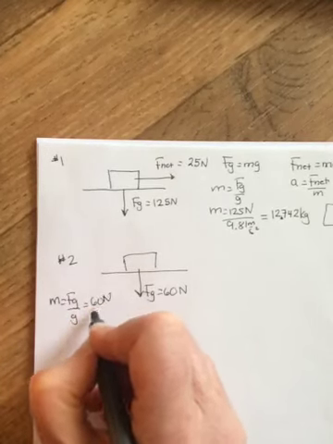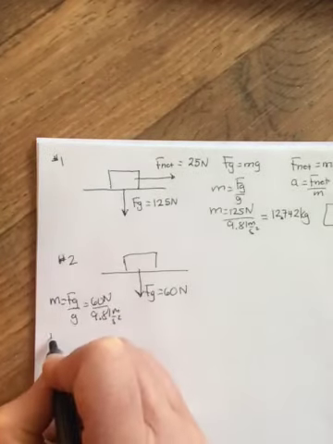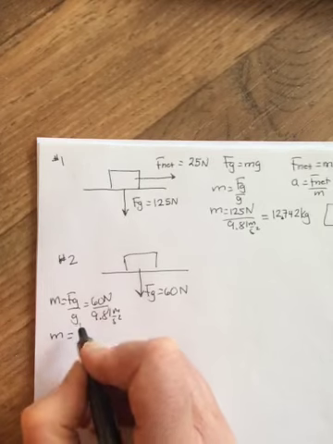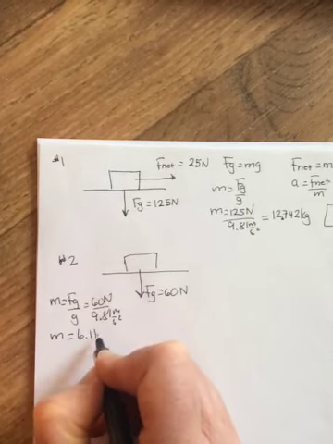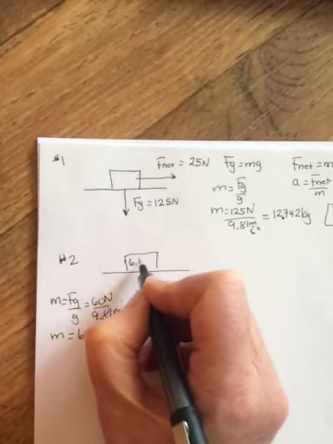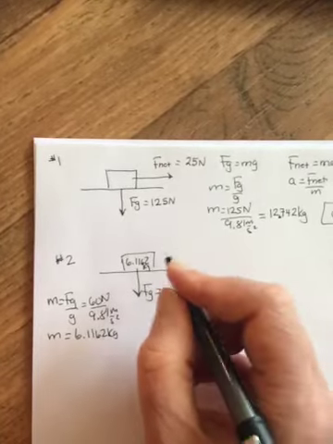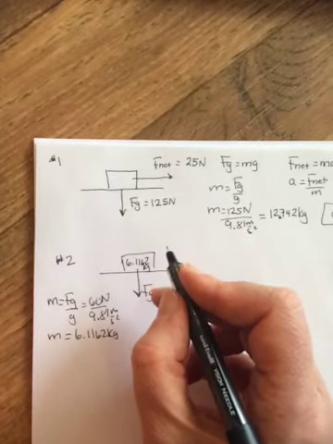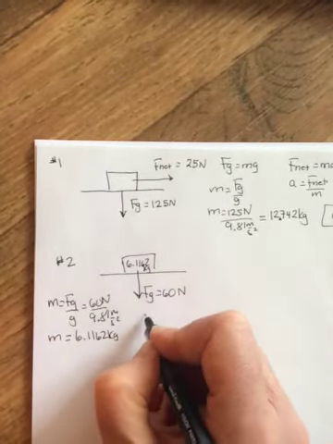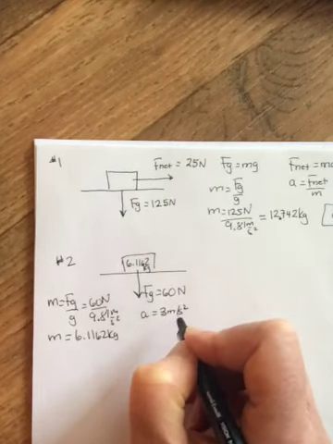So 60 newtons divided by 9.81 meters per second squared will give you an m of 6.1162 kgs. So going back to the question, it says accelerates it at a rate of 3 meters per second squared. So a is 3 meters per second squared.